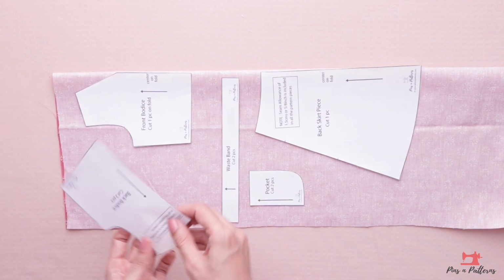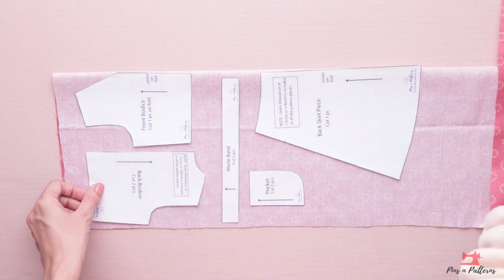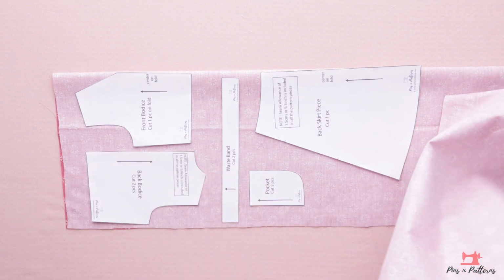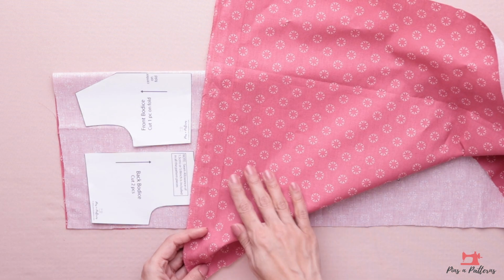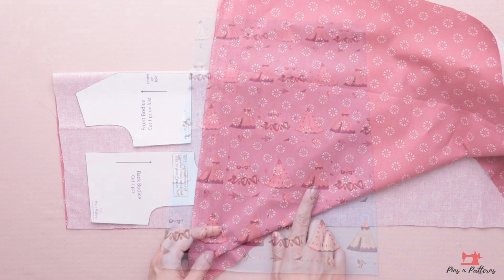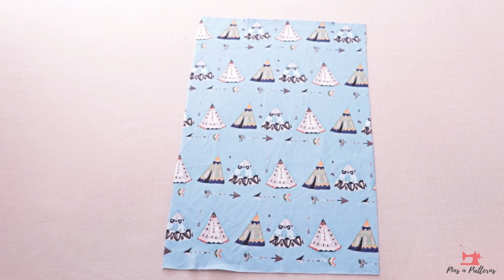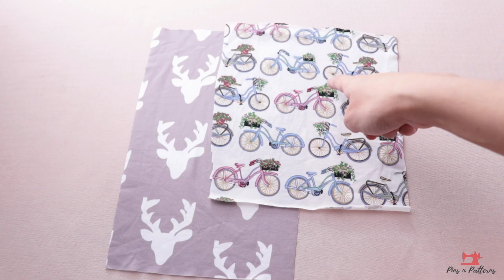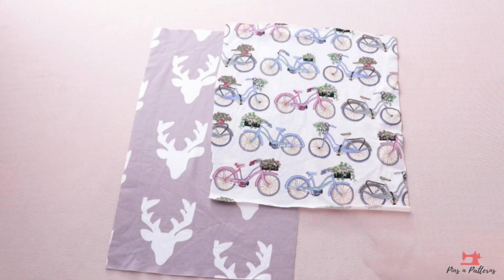You can also turn the pattern around this way. On this fabric I can do that. The print on this fabric does not have a particular direction, but be careful with that because sometimes you might have a print that runs in one certain direction, so placing the patterns in opposite directions might not work in that case.